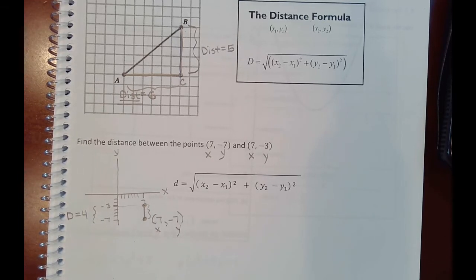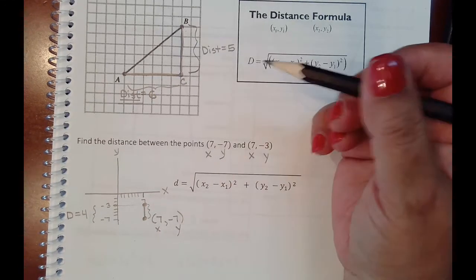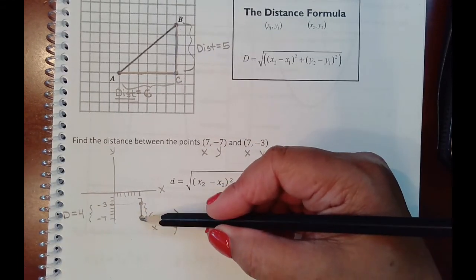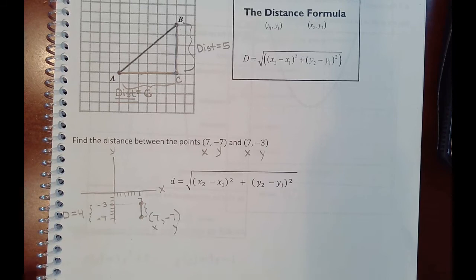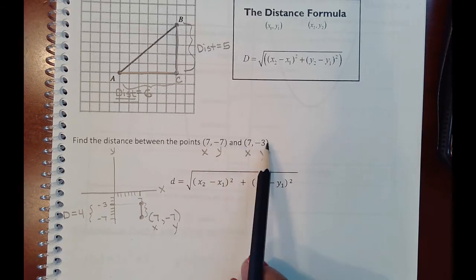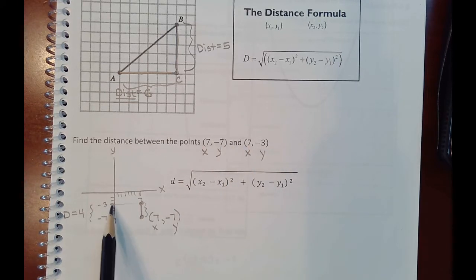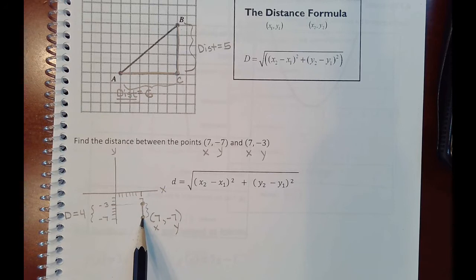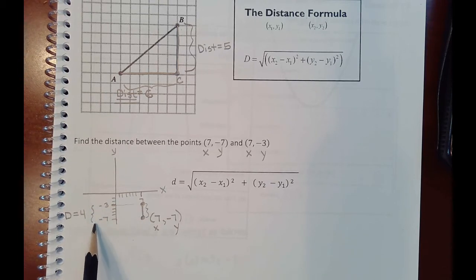Now I was able to get that answer because they were vertically stacked up. And one way that you can tell that they're going to be vertically stacked up is when they have the same x coordinate but different y coordinates. That means you're moving out the same x distance, but you have different y values, which means that they are vertically arranged, and you're going to be able to count the distance. From here to here is 4 spaces.